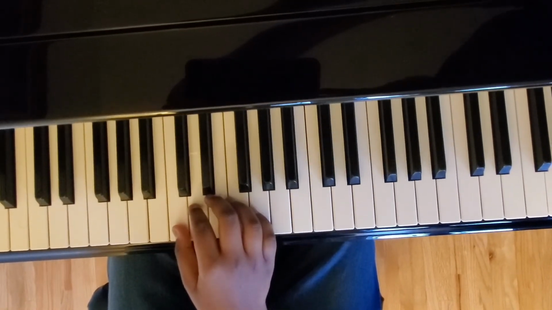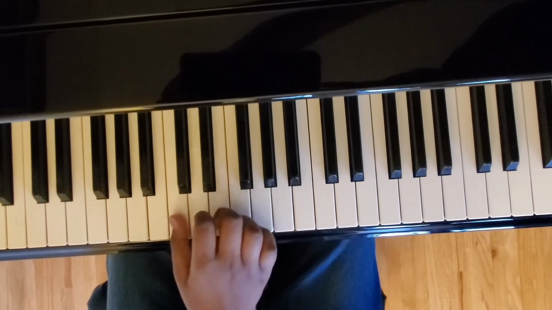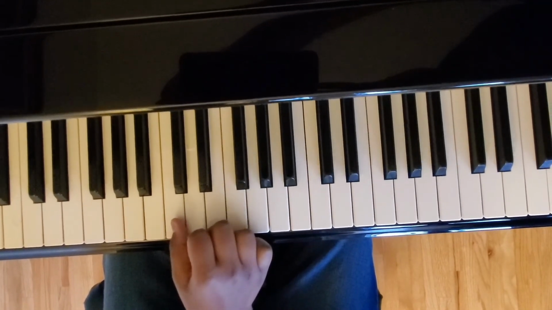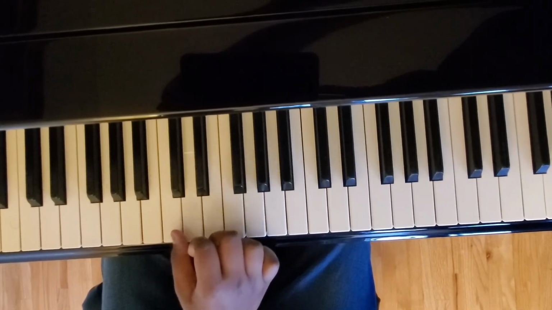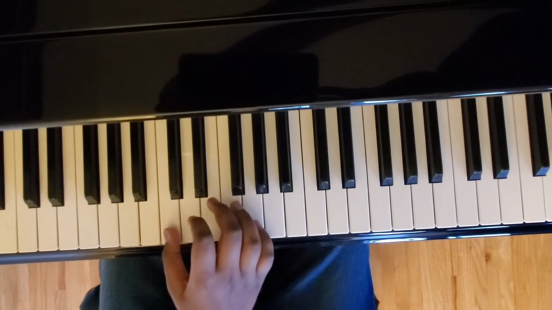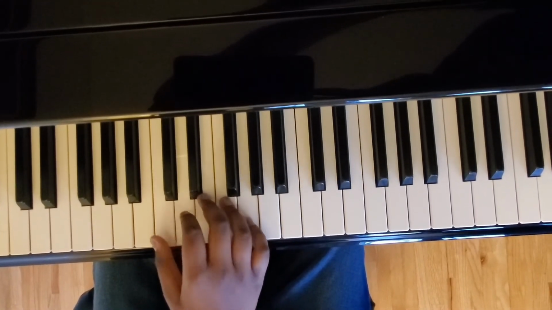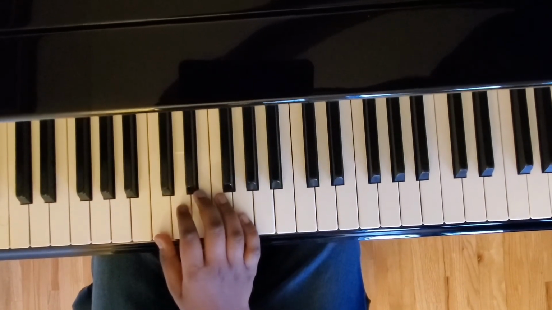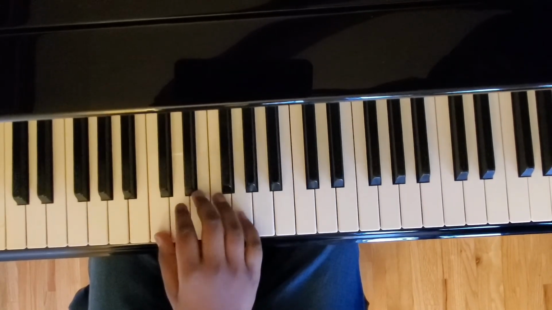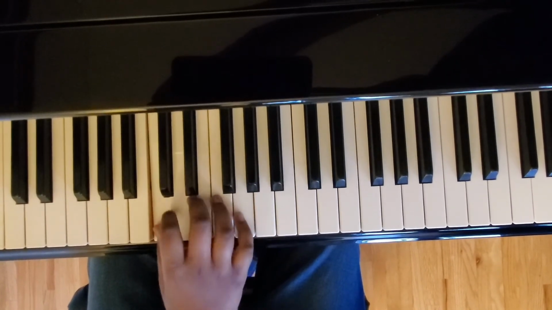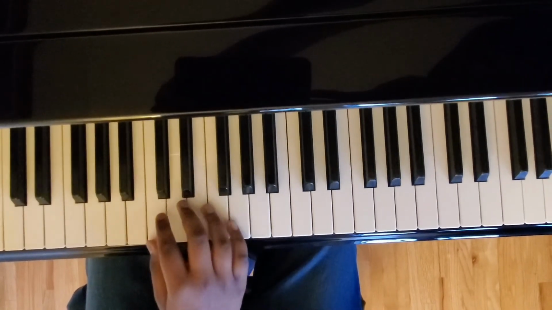For the last 2 measures of the song, we're going to have just C. So we're only using our thumb here. Count 4 beats for each quarter note on C. 1, 2, 3, and 4. Then we're going to repeat that again for the last measure. 1, 2, 3, and 4. So that is the whole entire song of The Train.